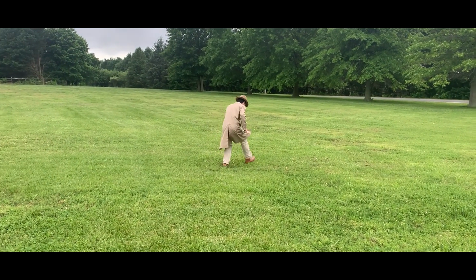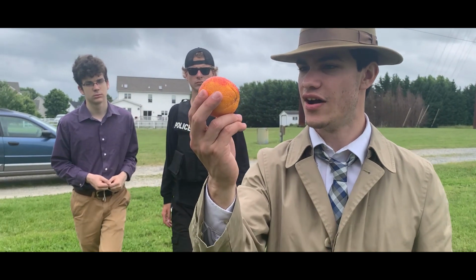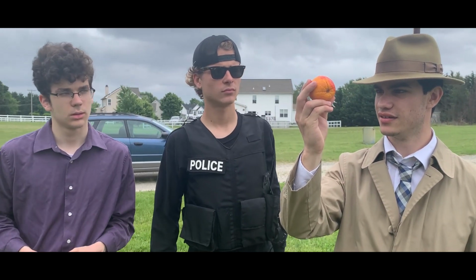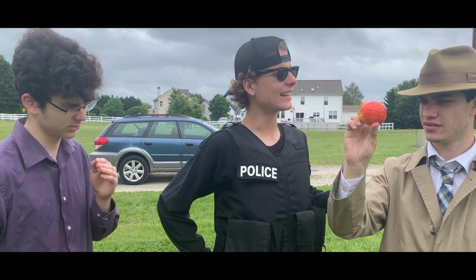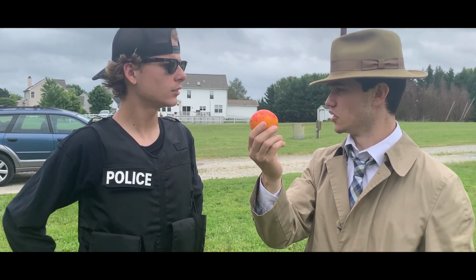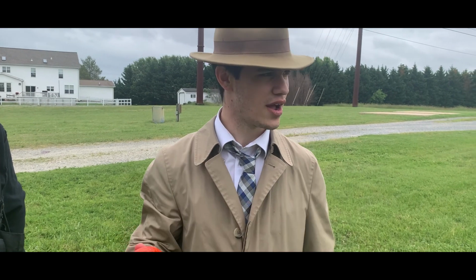Aha! We have our murder weapon. An orange. You're telling me that a goddamn fruit is our murder weapon? Well, it's the only possibility. There's nothing else around here.